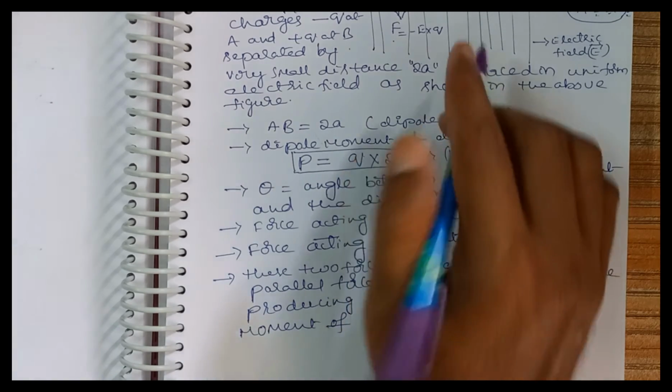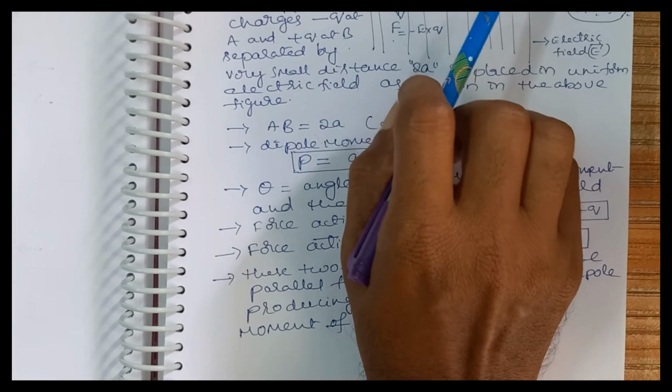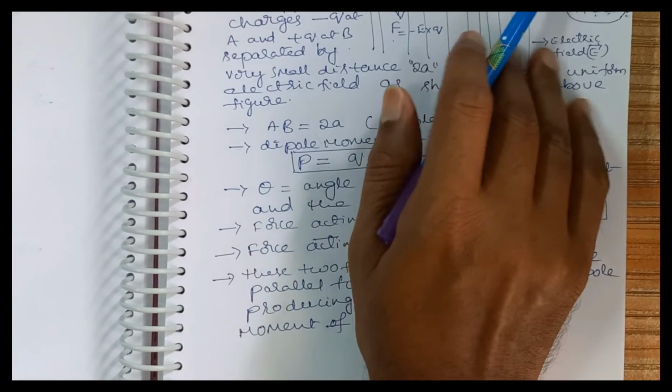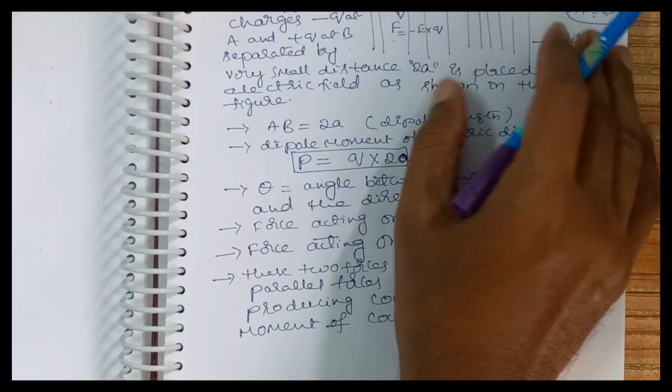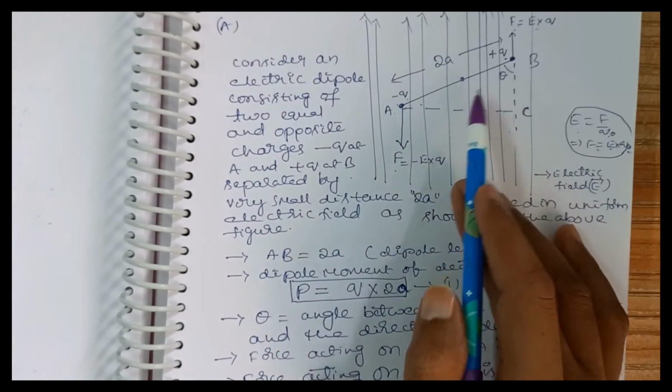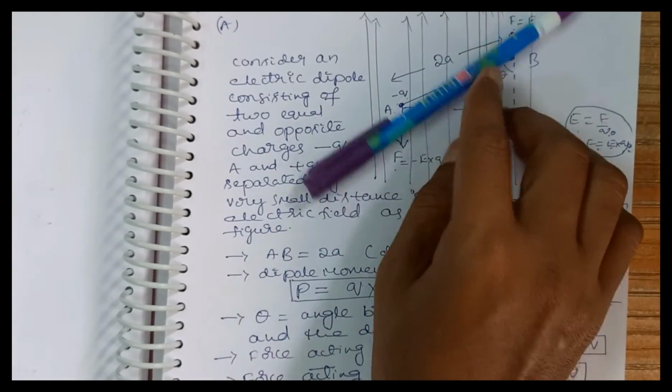That is why it turns in the direction of the electric field. That is, this electric dipole can turn like this.